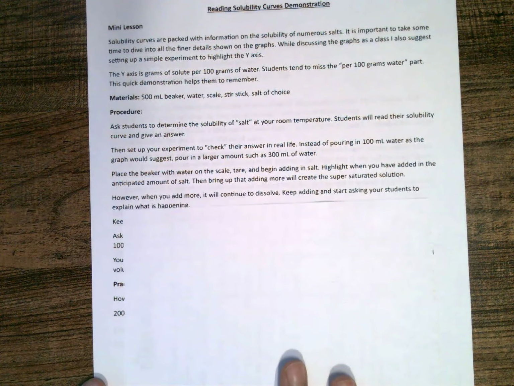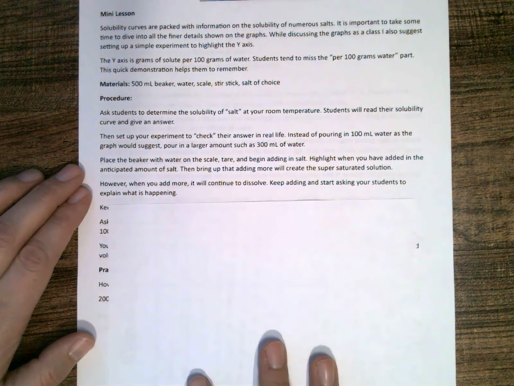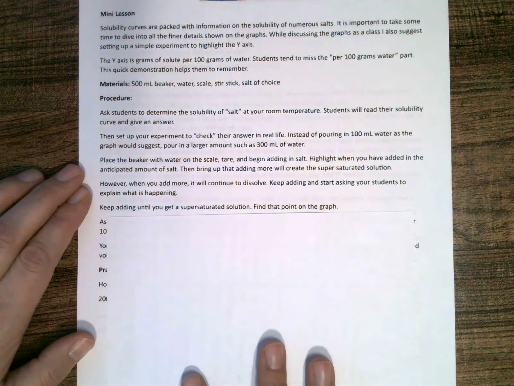Now, according to our chart, if we add in a little more, we're going to get that supersaturated solution. What is that going to look like? It means it's not going to dissolve. Okay, so I go and add more. It's going to continue to dissolve, as it should, because I've added in more than 100 mils of water. So I'm going to keep adding, and I start to ask my students, okay, why is this happening?